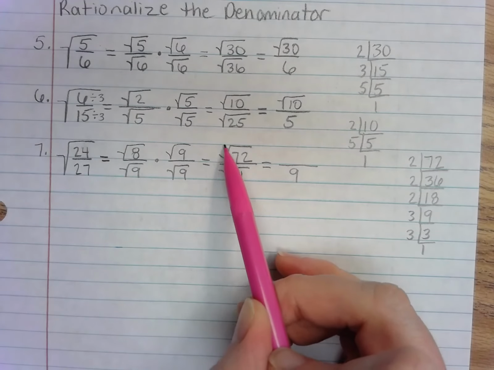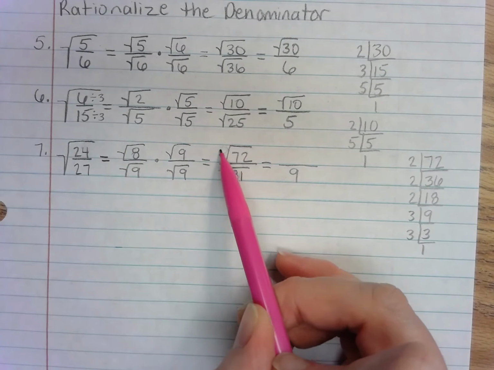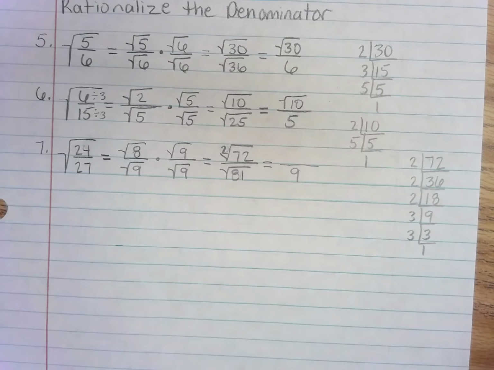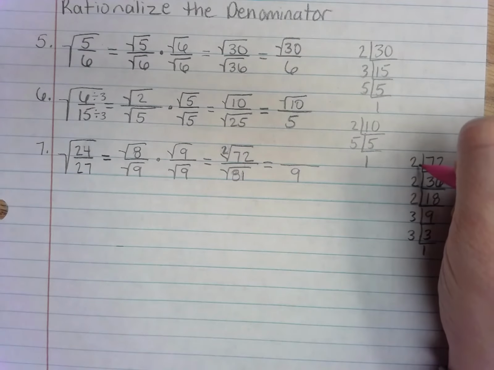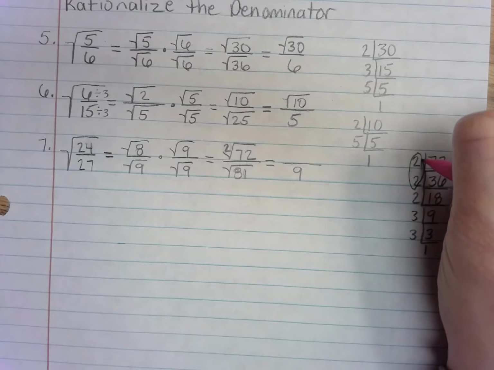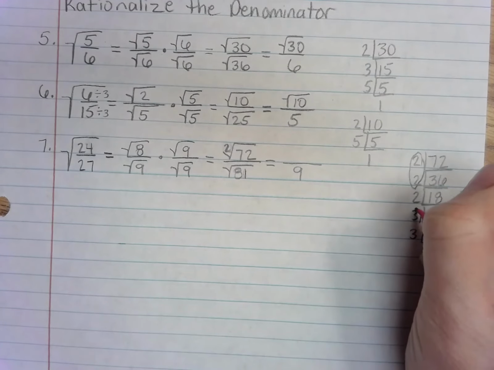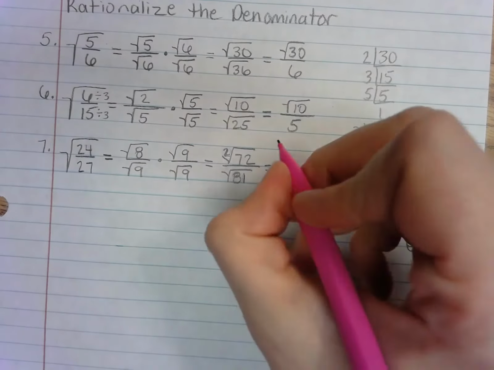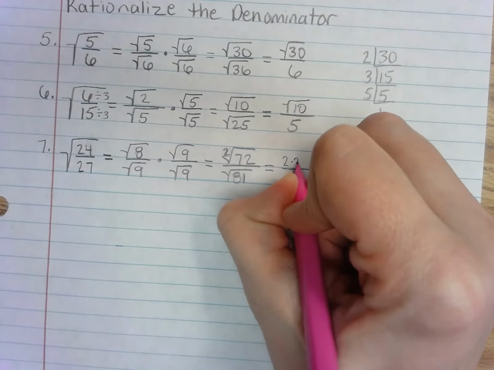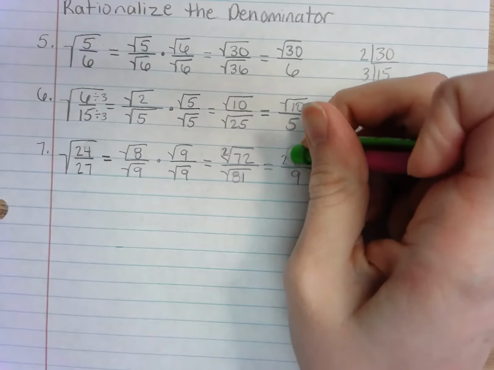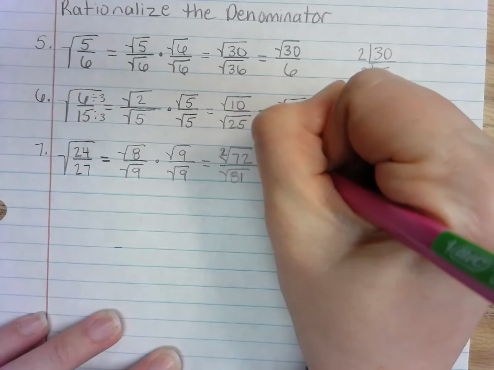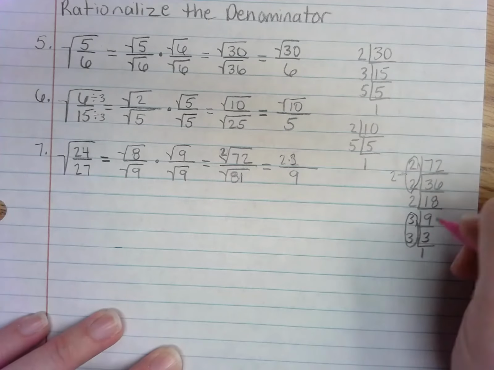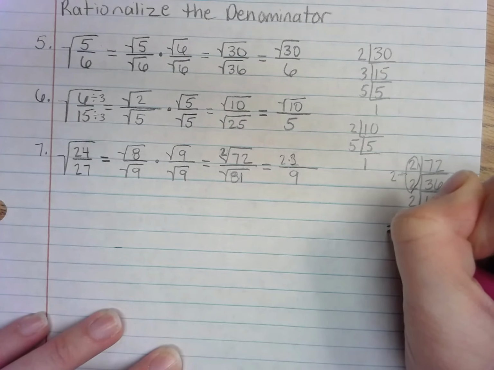Because we have a square root symbol here, remember the understood index number is a 2. If you need to write that in, you can. So we're going to be looking for pairs of like factors. So we have a pair of 2's and we have a pair of 3's. So on the outside of the radical, we'll have a 2 times a 3, because this pair of 2's comes out as a 2 and this pair of 3's comes out as a 3.